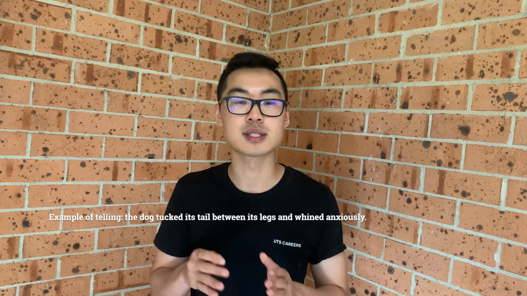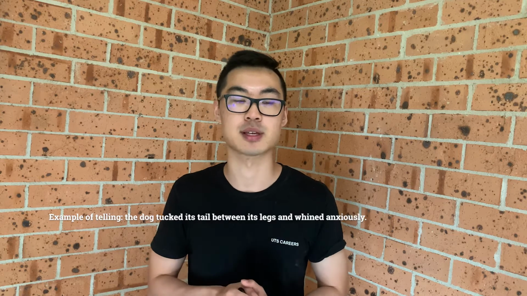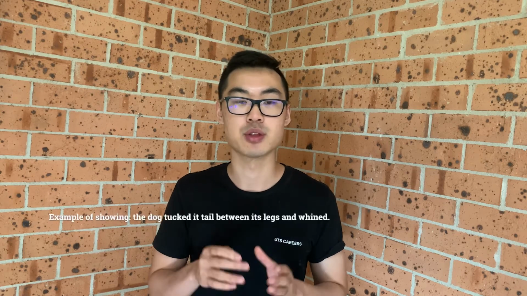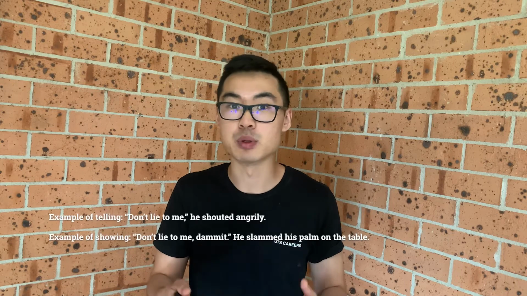I love my adverbs, but there's always a time and place for them, especially in creative writing. Example of telling: The dog tucked its tail between its legs and whined anxiously. Example of showing: The dog tucked its tail between its legs and whined. The posture of the dog and the sound it makes shows their anxiety anyway, so there's no need to include the adverb anxiously.